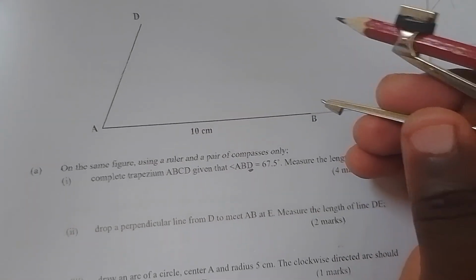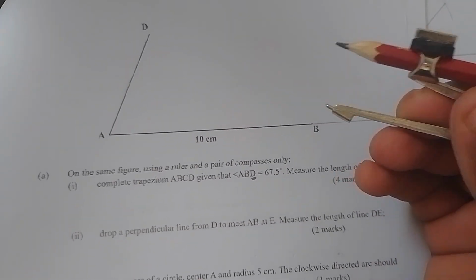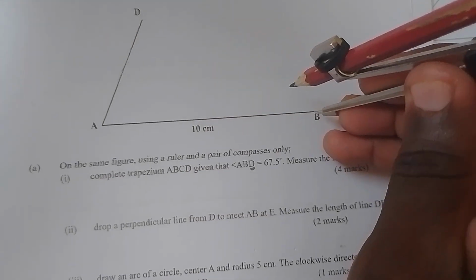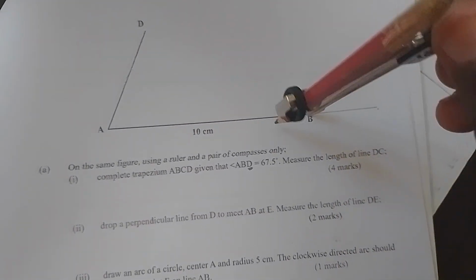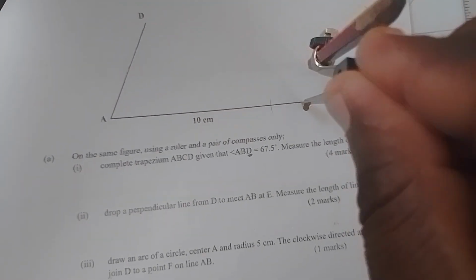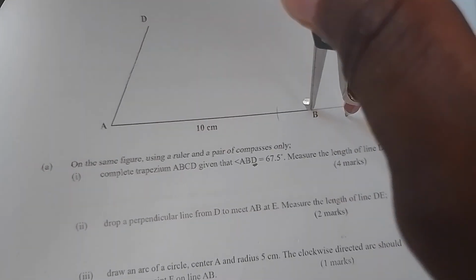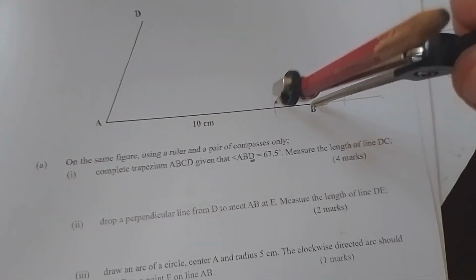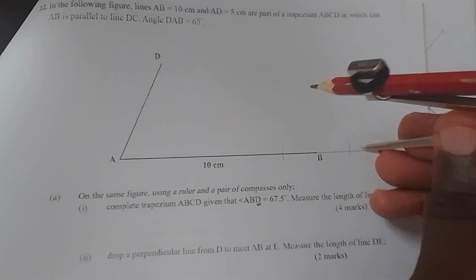First of all, allow me to construct here an angle of 90, a perpendicular line from this particular point. So we begin by constructing a perpendicular line here. That is the angle. And then we extend it more than half.